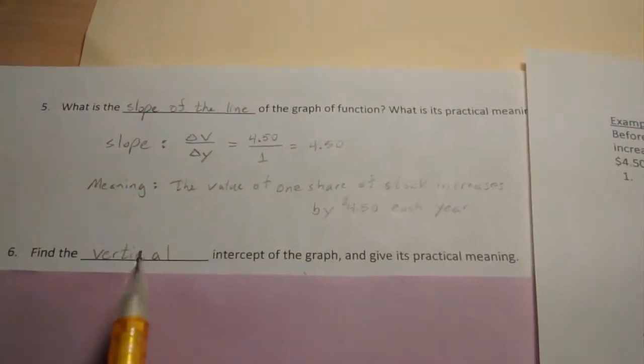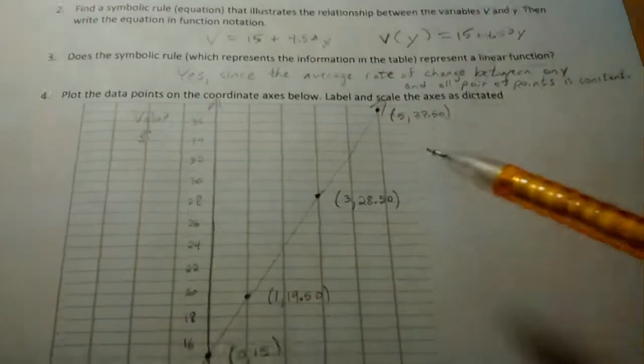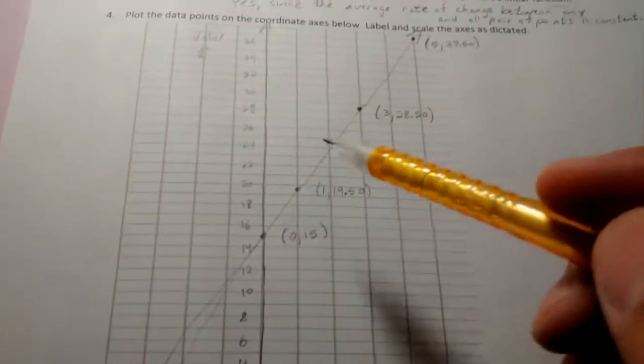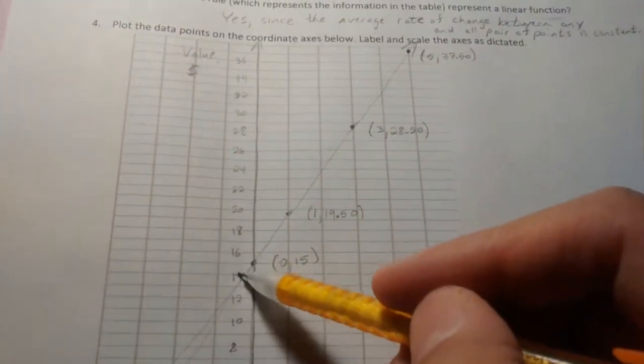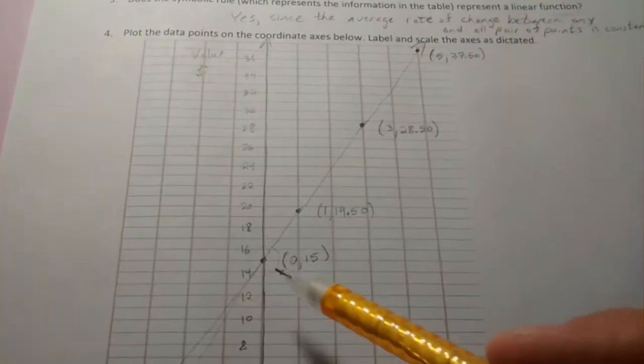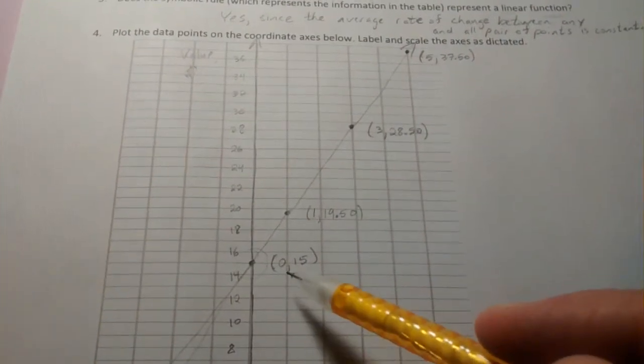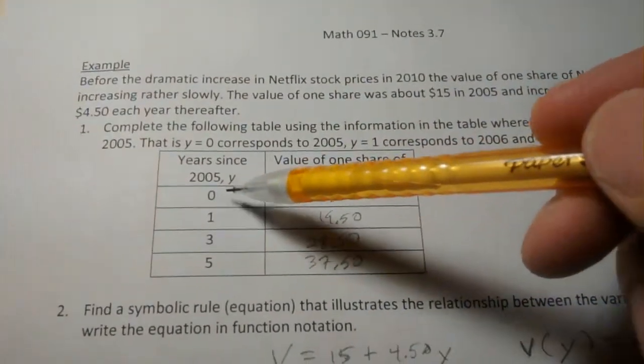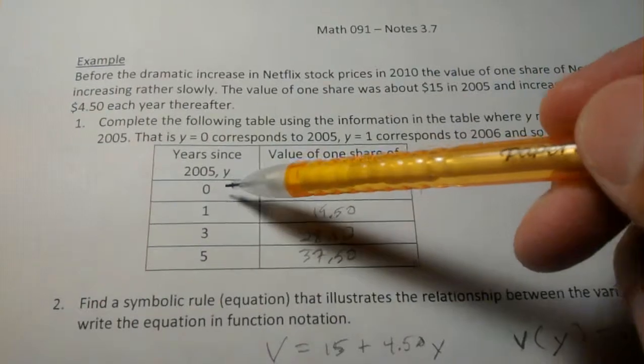We're looking for the vertical intercept of the graph, being this line here. The definition of the vertical intercept is where the graph crosses that axis. And it's given to us right there. If you actually label these points, it's there, and it's part of the actual table of values. Look at it, it's this row of information.